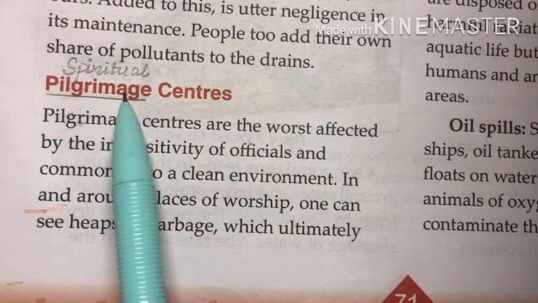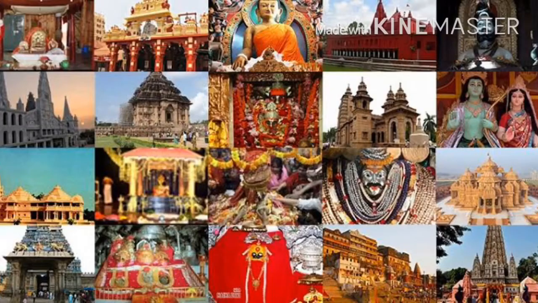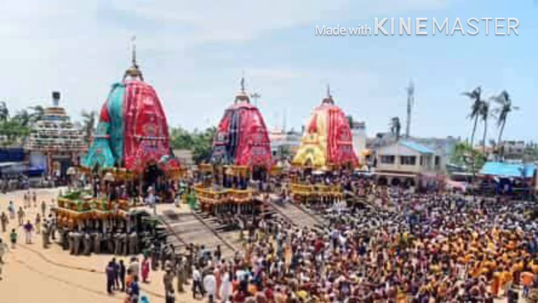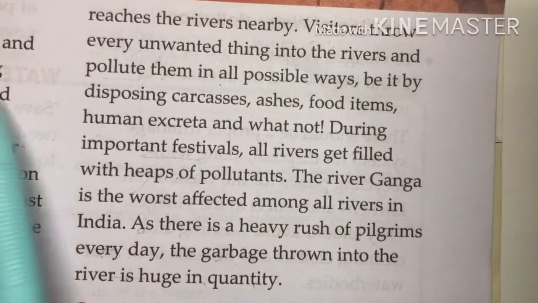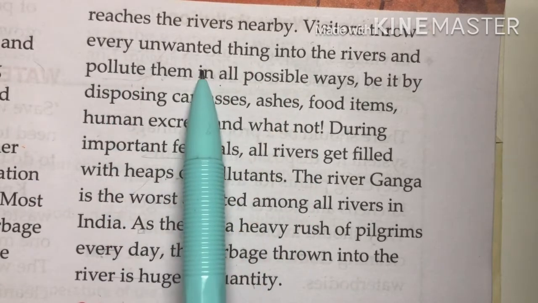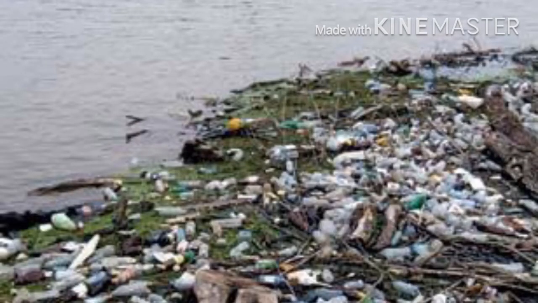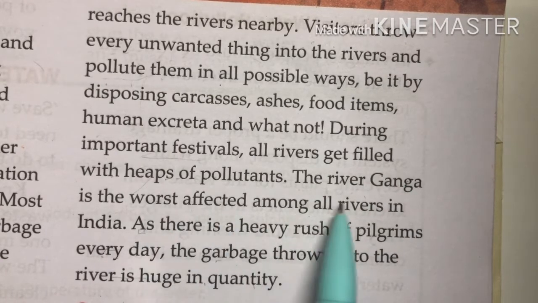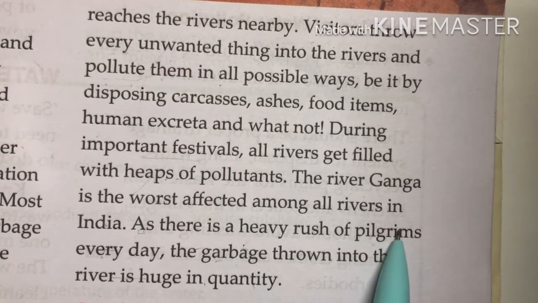So next one is pilgrimage centers. What do you mean by pilgrimage centers? The spiritual centers like gurdwaras and temples. Many people reach gurdwaras and temples from all over the country. These are the worst affected by the commoners. These visitors throw unwanted things into the river and pollute it. That's why the river Ganga is the worst affected among all the rivers in India, because most of the garbage is thrown into this river by millions of people.